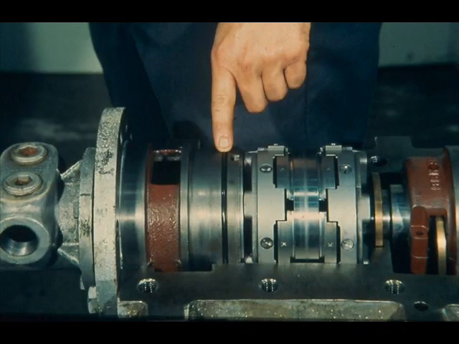A shim pack, as shown here, provides a means of adjusting the operating clearance required in the thrust bearing assembly. This clearance is specified by the manufacturer and allows for expansion of the bearing components due to heat and for a film of oil between the thrust collar and the thrust bearing during operation.